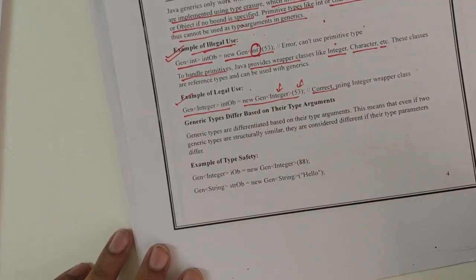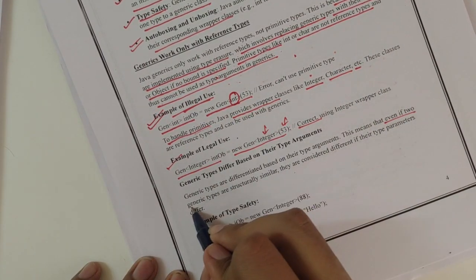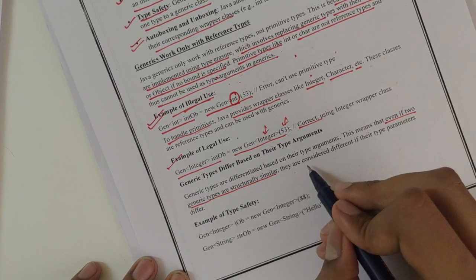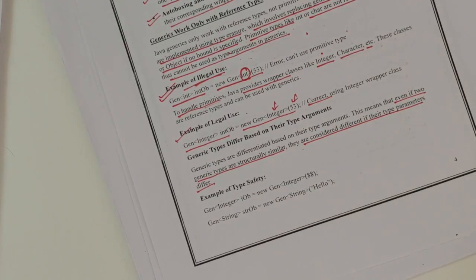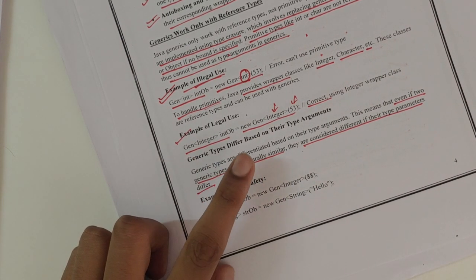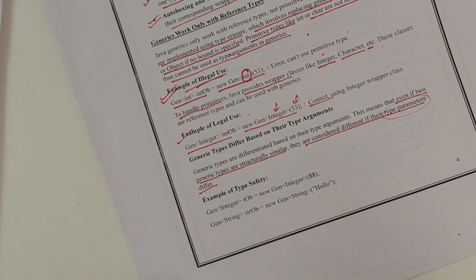Next, generic types are based on their type arguments. This means even if two generic types are structurally similar, they are considered different if their type parameters differ. It is not necessary that generic types which are structurally similar will have the same parameters. There can be a situation where generic types look structurally similar, but if you consider the parameters, they are actually different.